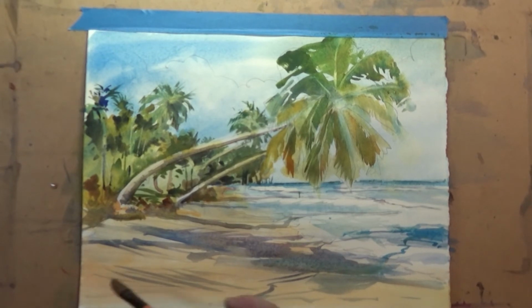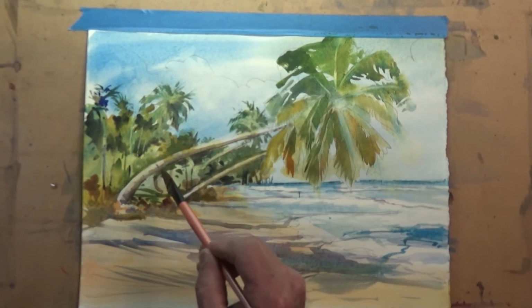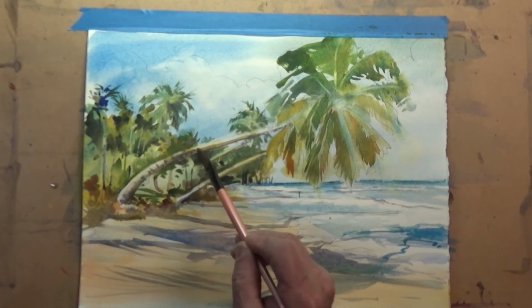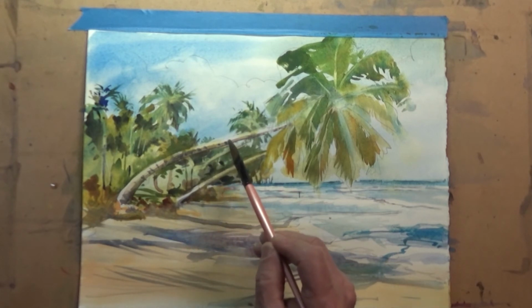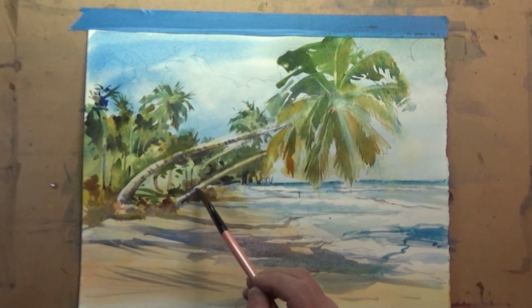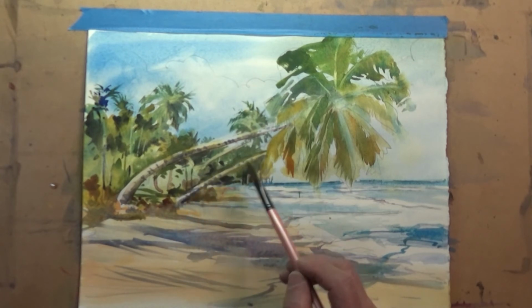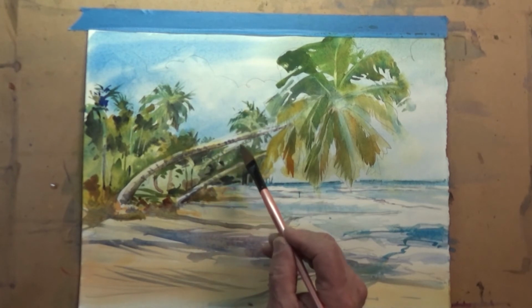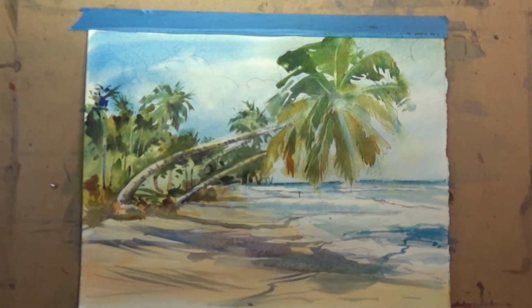Stuff's on the beach and shadows that are casting over here, and we're going to cast some shadows in this area here, some in there. Okay, pretty much where I want to be with that.